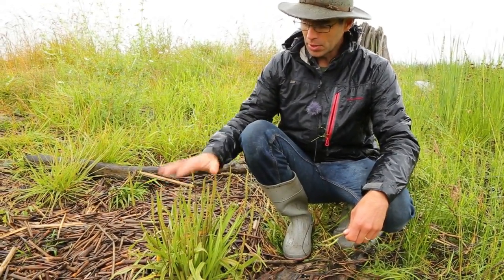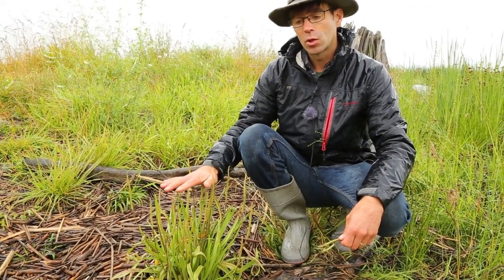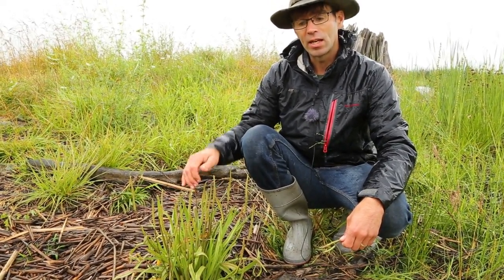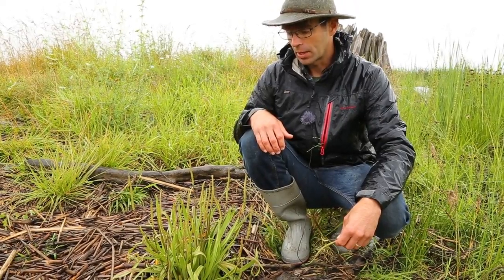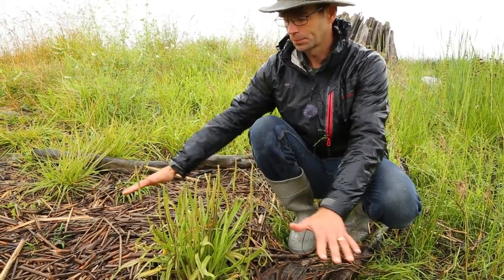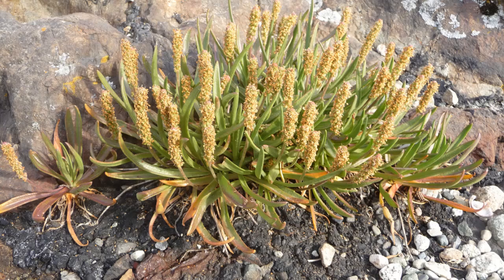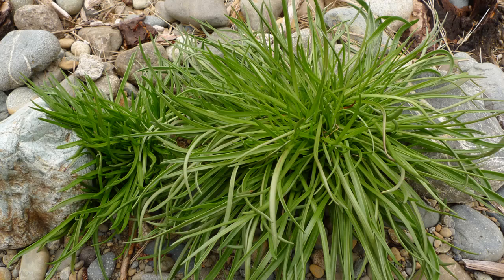So this is about as big as the Plantago maritima, or seaside plantain, will get. Sometimes they're more pressed against the ground, and sometimes the leaves are maybe just a third this thickness. But this one's quite large.